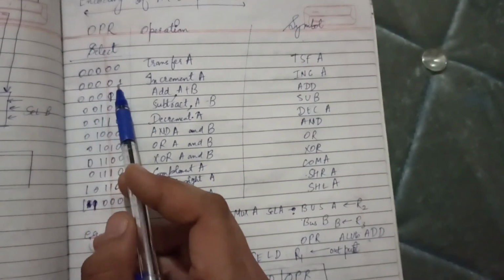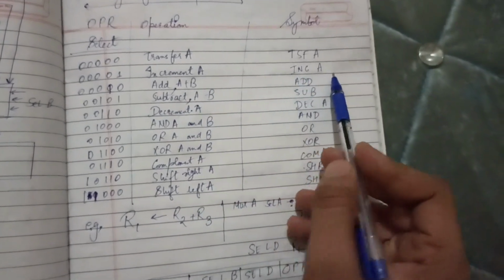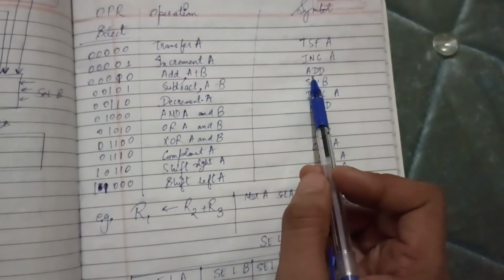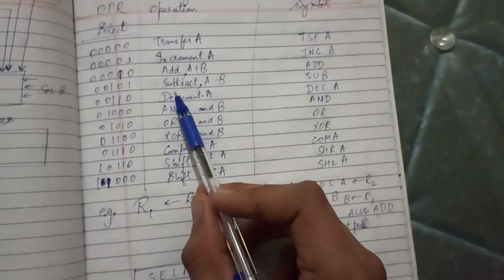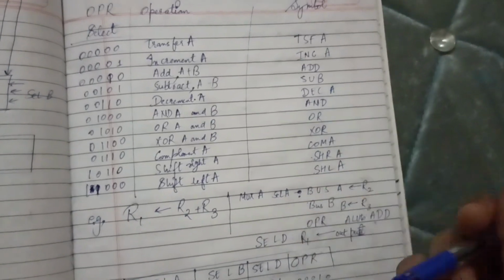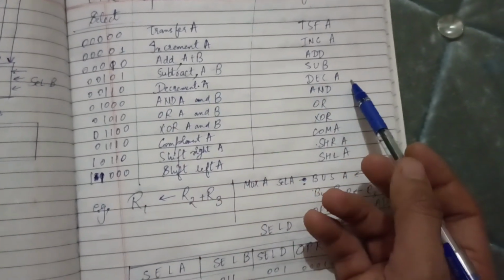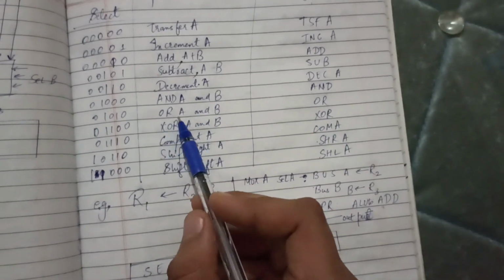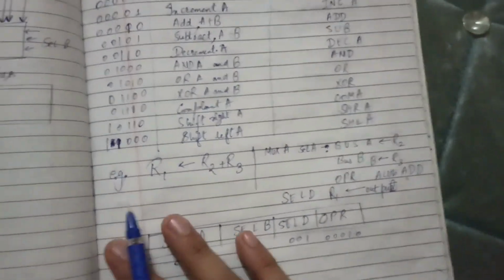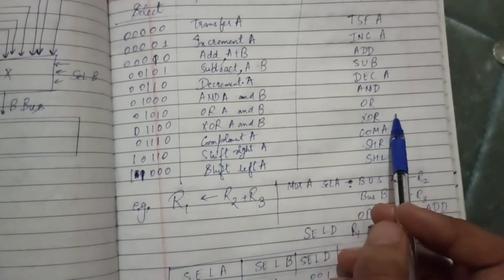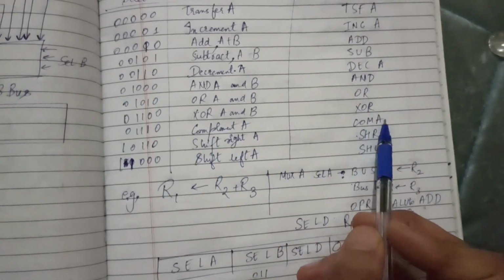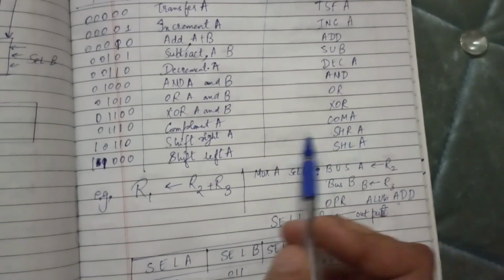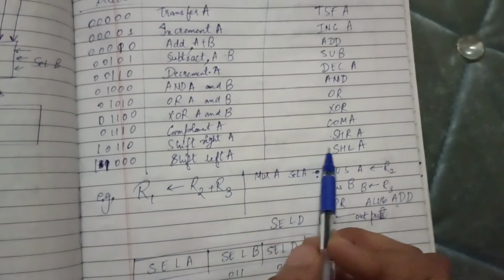For 00001 we have increment A, INCA, and similarly we have add A plus B, symbol is ADD, subtract A minus B, symbol is SUB, decrement A, DECA, A AND B, and A OR B, symbol is OR. For XOR we have A XOR B. For complement we have COM, and then for shift right A we have SHRA, and for shift left A we have SHLA.